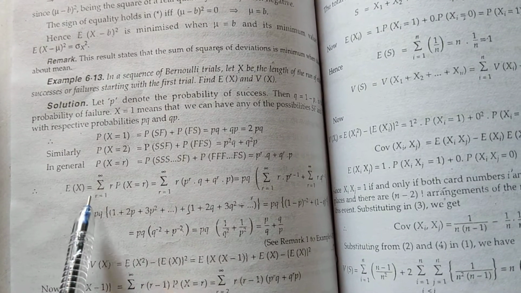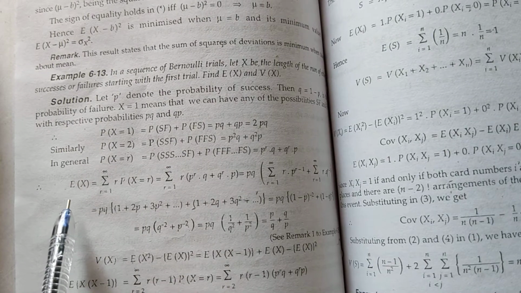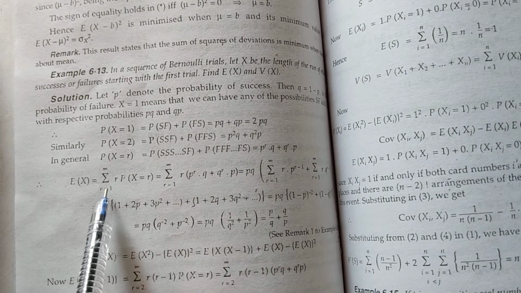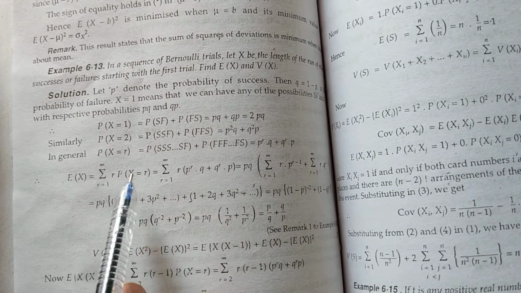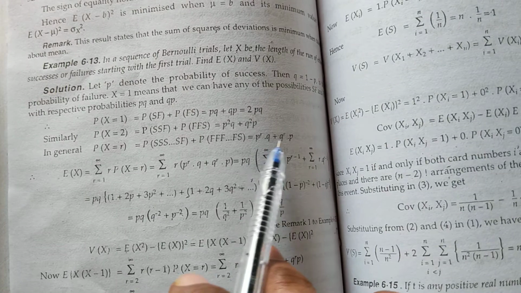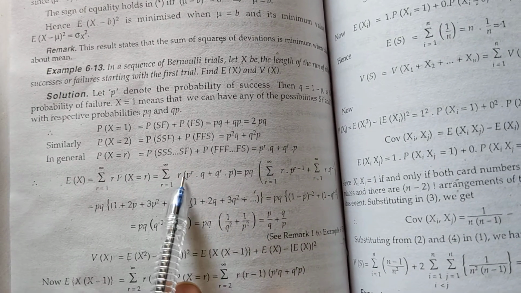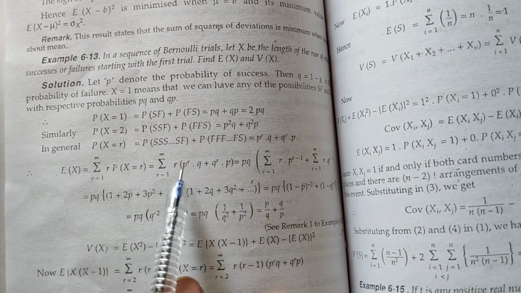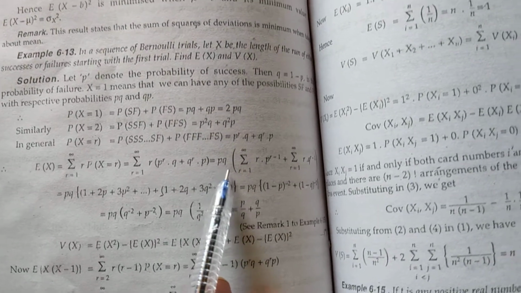Therefore, the expectation of x is equal to the summation of r into the probability of x equal to r. We are finding the mean here. Summation, r is the variable here, r is equal to 1 to infinity, r into the probability of x equal to r. We know the probability of x equal to r. Here we take pq out.